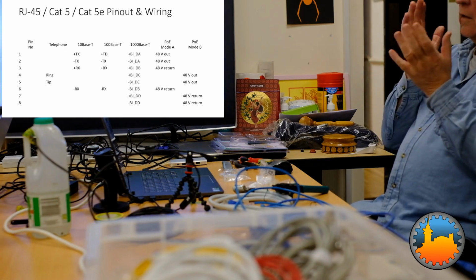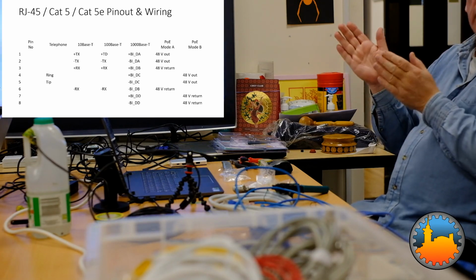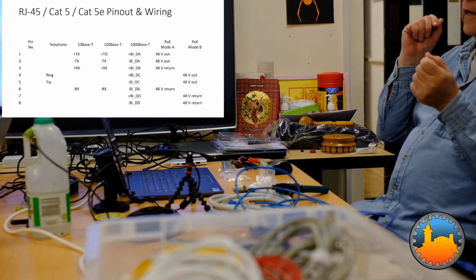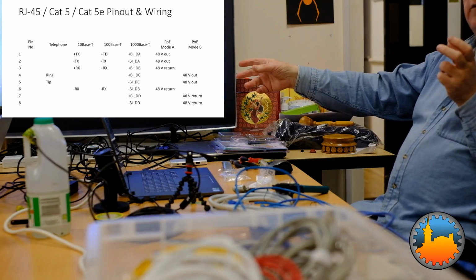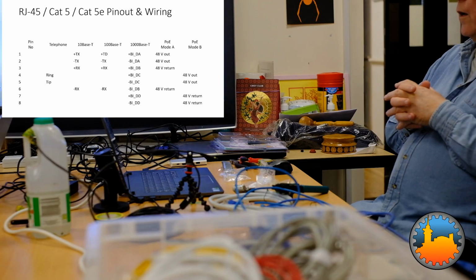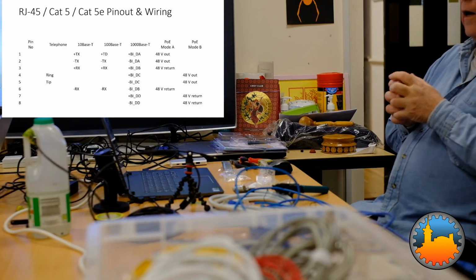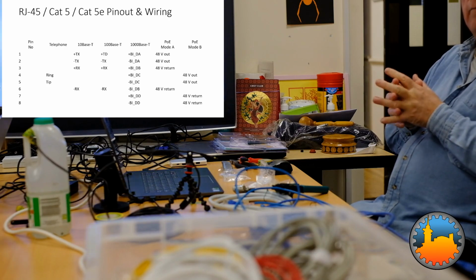But that means that I've got a plan to use that. For example, in my garden, I'm going to run Cat6 cable out to my garden shed, have a Raspberry Pi sitting in the shed to do various things with, and I'll run it remotely using power over Ethernet.